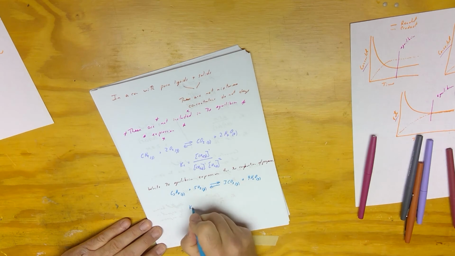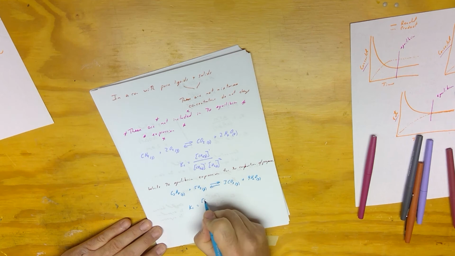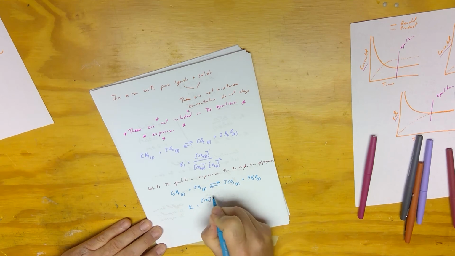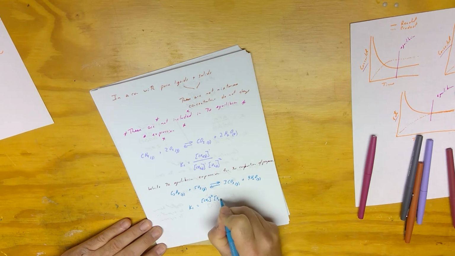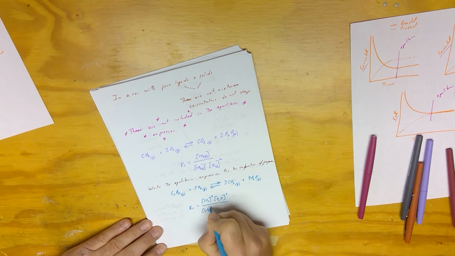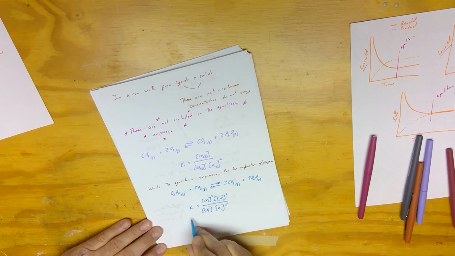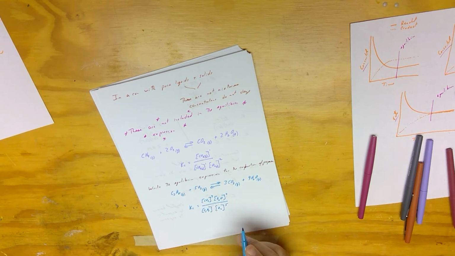Now Kc would equal the concentration of CO2 gas cubed times the concentration of H2O to the fourth, all over the concentration of C3H8 gas, that's a 1, times the concentration of O2 gas to the fifth. And that would be my equilibrium expression.